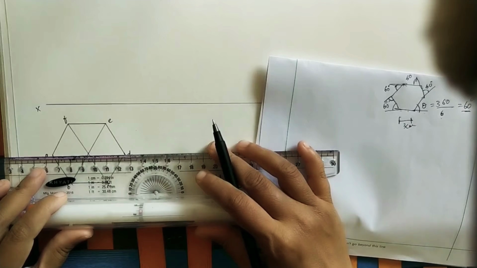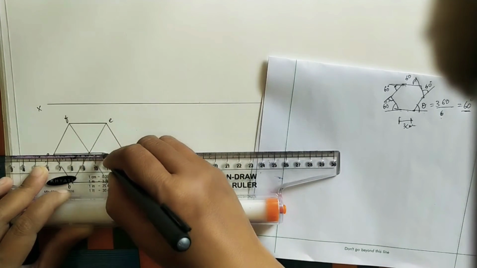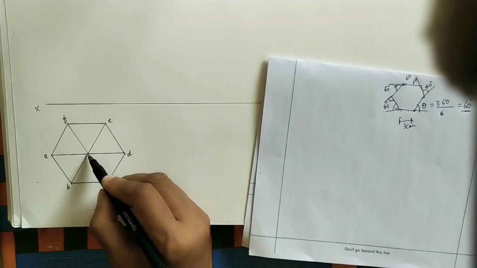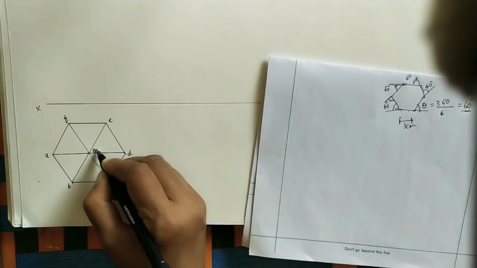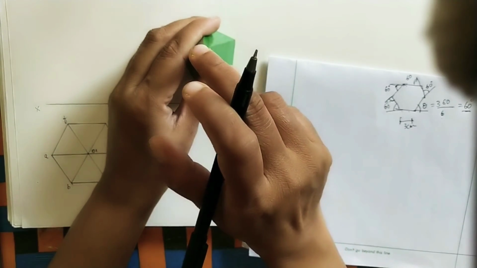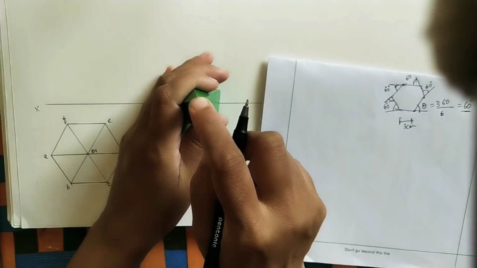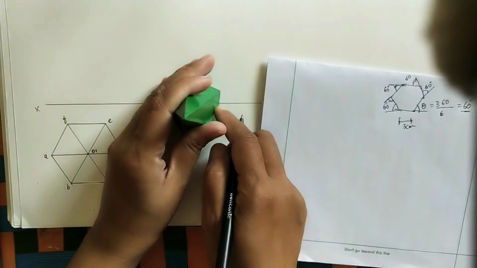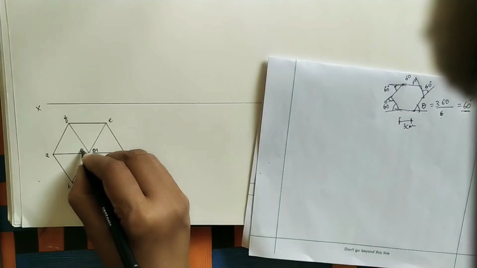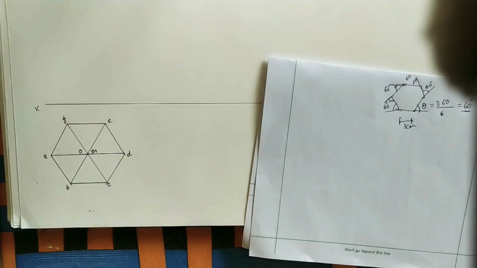Here also do slant edges, here also do the slant edges. All are meeting at the center. For center we are giving O1. Then in the top view we can see this apex also at the center of this polygon. Apex we are giving O, so we can see this O from the top at the center of the polygon. So I am giving both O and O1 at the same point. These are the slant edges from the top.